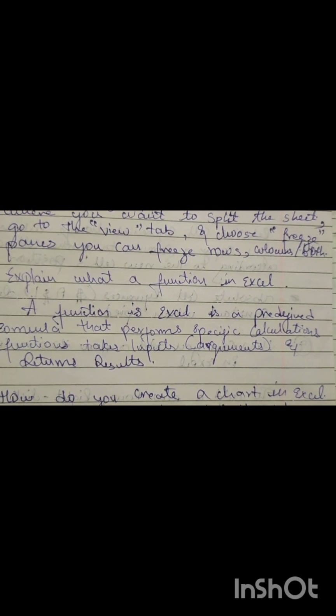A function in Excel is a predefined formula that performs a specific calculation, takes inputs, arguments, and returns the results. It is a formula predefined by the software program. It performs a specific calculation. Whatever calculation you need, the function does it.